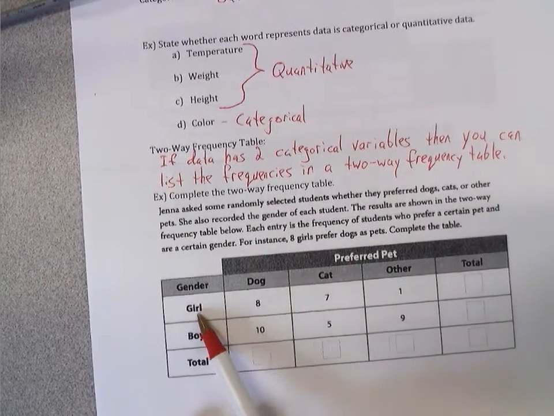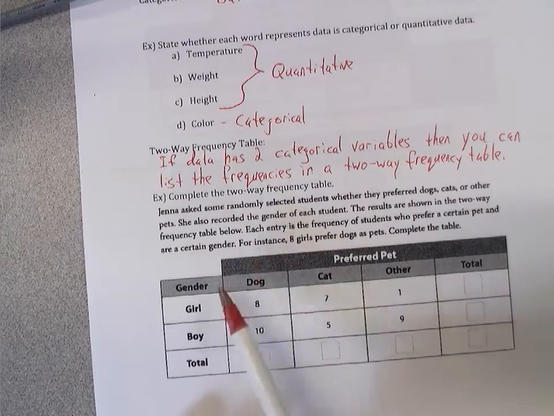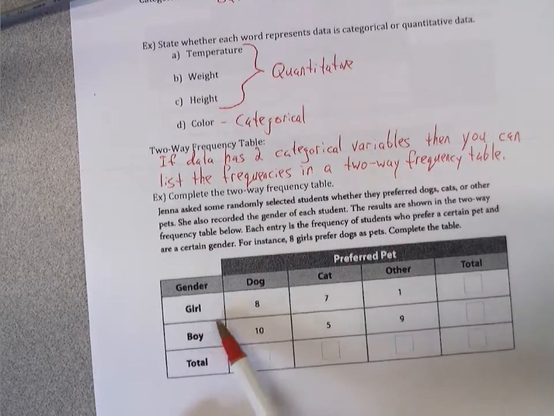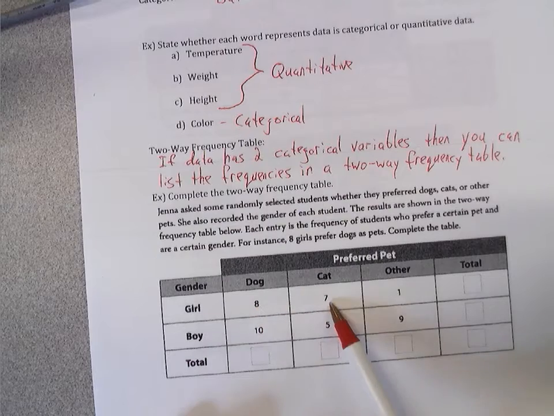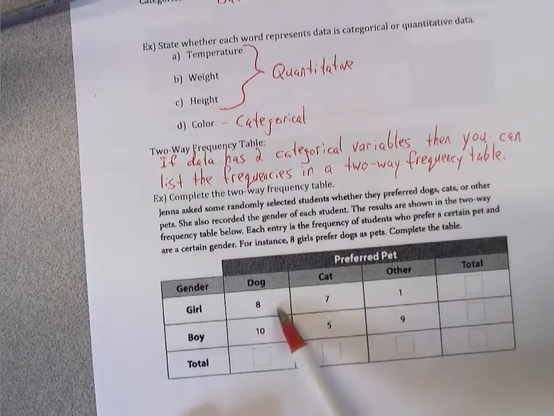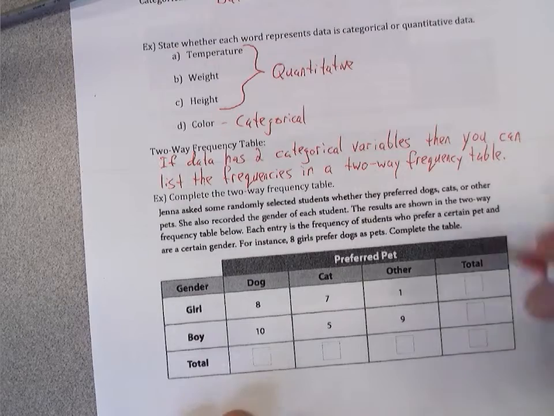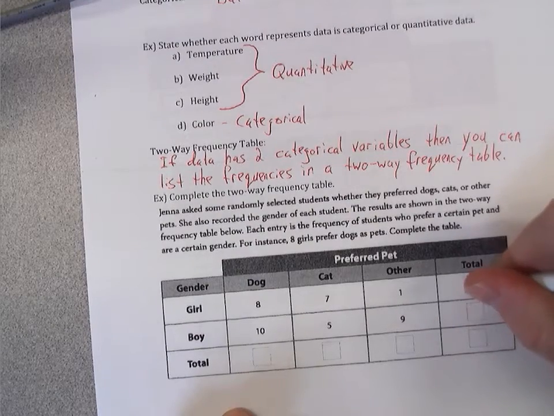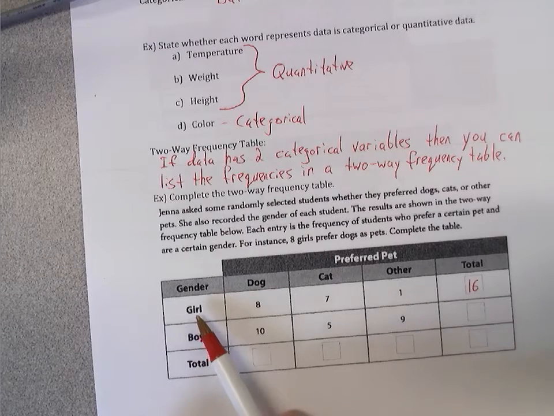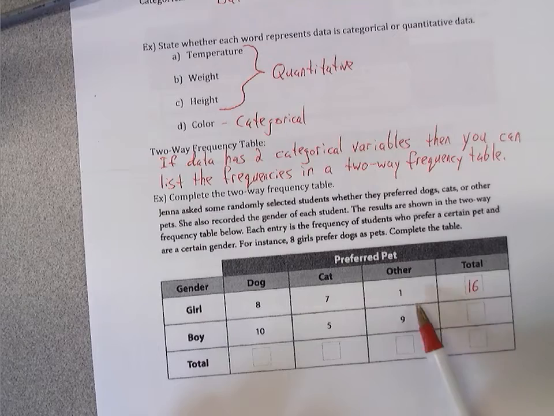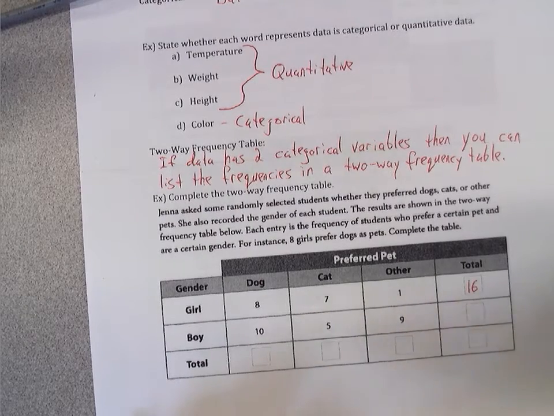So we can see here when Jenna asked these random students, out of all the girls she asked, 8 girls preferred dogs, 7 cats, and 1 other. And if we add these all up, we would get the total, which is going to be 16. So Jenna randomly selected and questioned 16 girls, and those 16 girls had various answers.